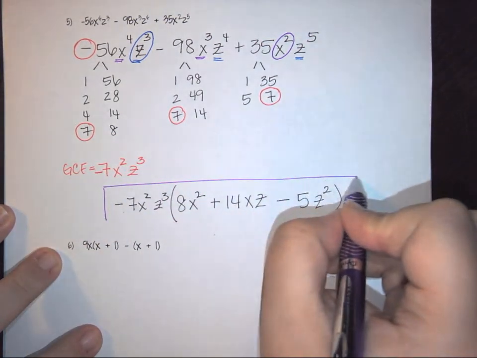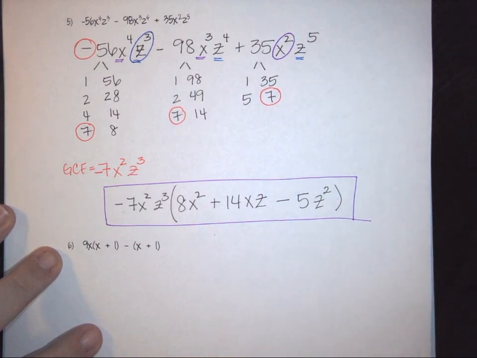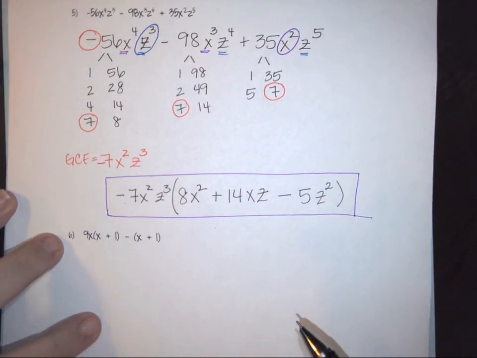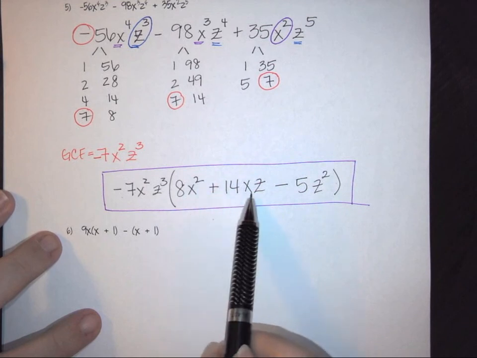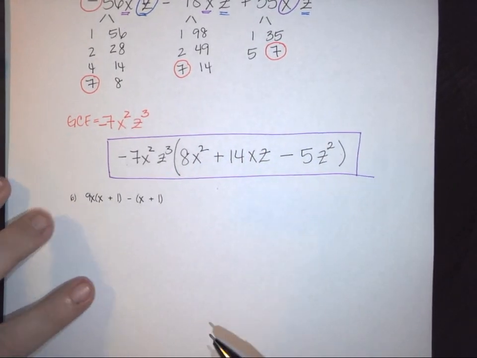My new factored term. Now again, the reason why I know that at this point I'm not going to really go any further is because my variables are different and none of them are perfect squares.